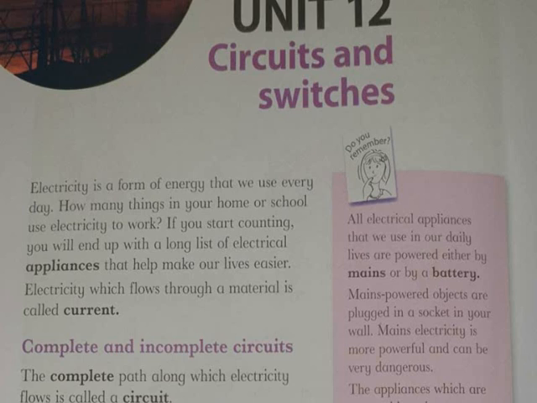Electrical appliances are those objects or things which use electricity to work. As we all know, if electricity is flowing through cables and wires, we call it current.